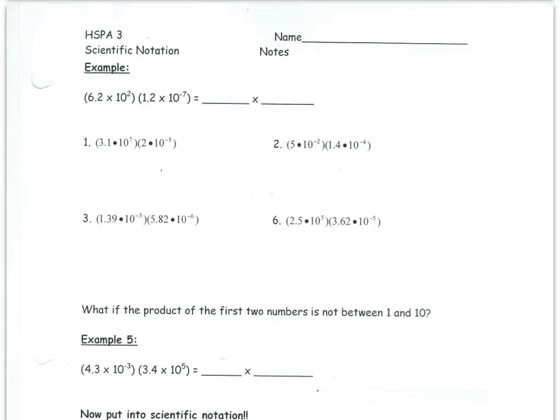Okay, let's do one more on this, the examples. So if I want to do this, the example, I'm going to multiply 6.2 times 1.2. So I'm just going to put that on my calculator right now. So 6.2 times 1.2, that gives me 7.44. And I like that number because I only have one non-zero digit to the left of the decimal. And then I just add the exponent, so 2 plus this negative 7 is going to give me negative 5. So it's just times 10 to the negative fifth. Okay, and it's already in scientific notation.